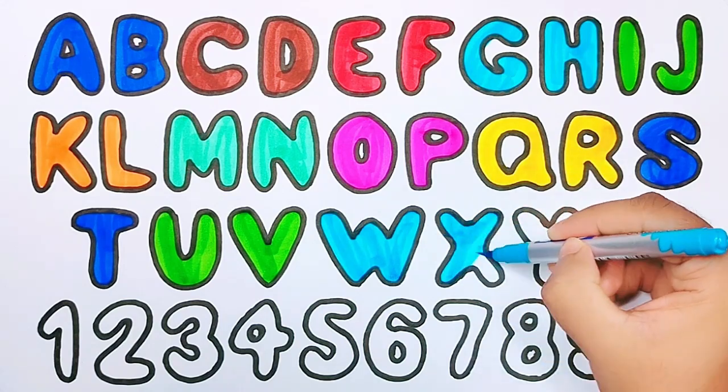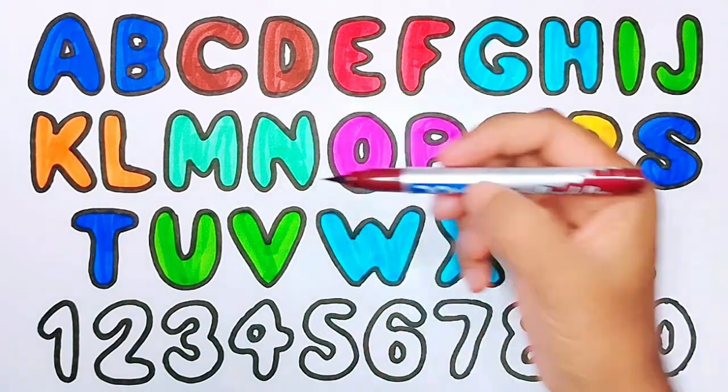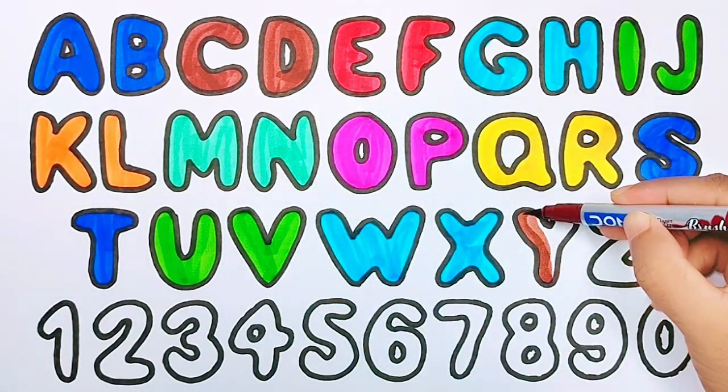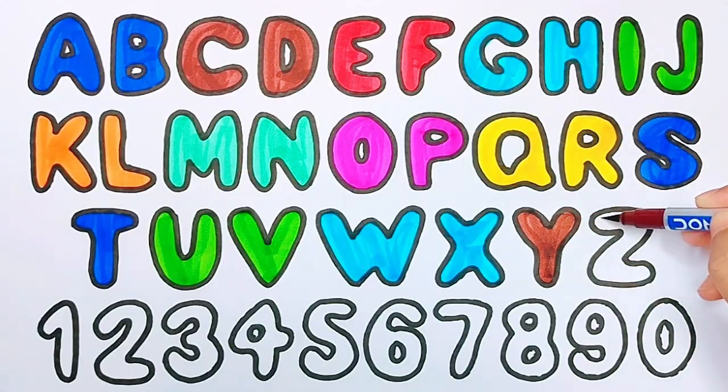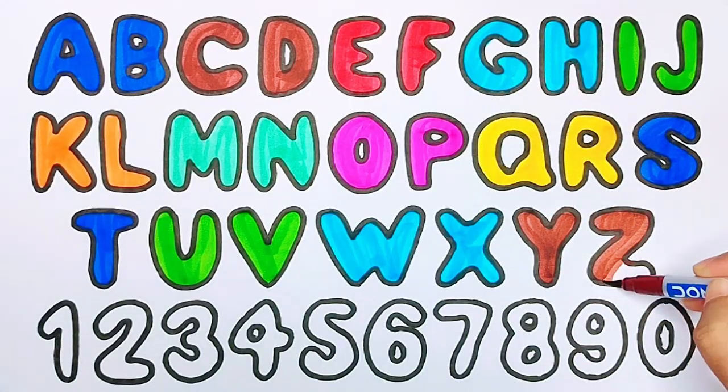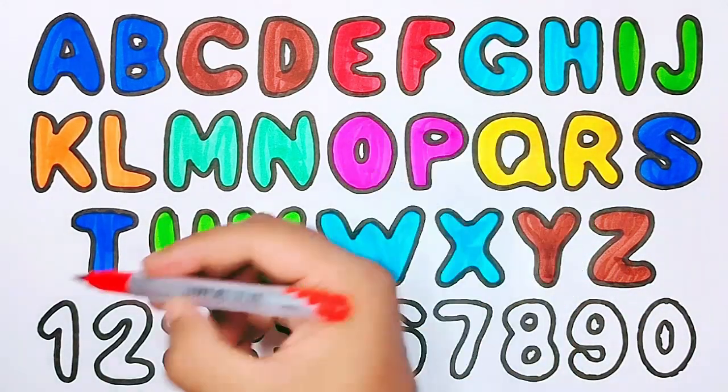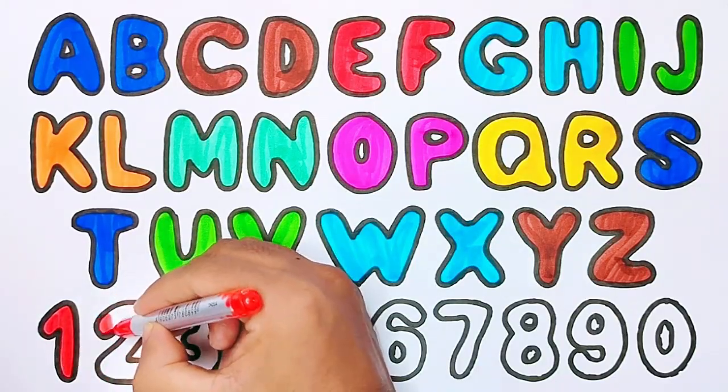X for X-ray. Brown color. Y for yard. Z for zebra. Red color. 1.